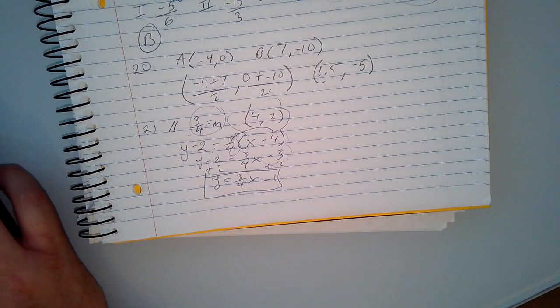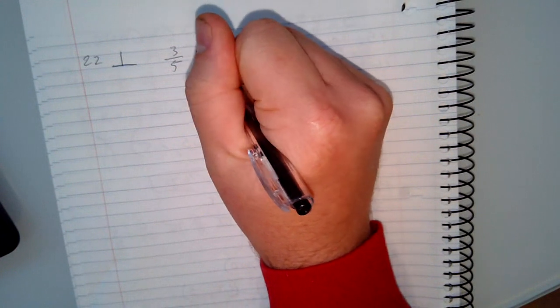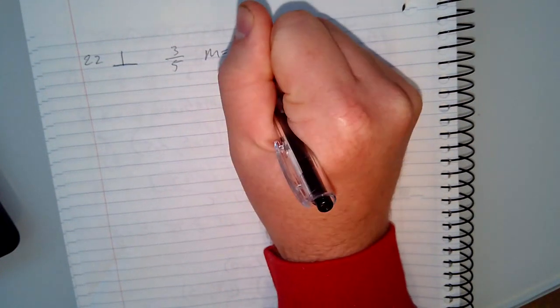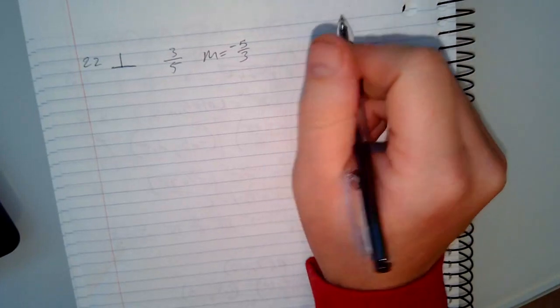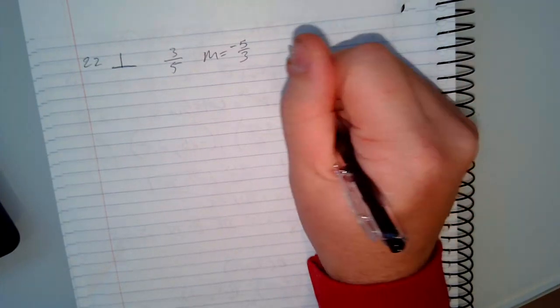Number 22. On the page here, we're almost done. Number 22. Which line is perpendicular? So we would need a line that is perpendicular to 3/5. If I want perpendicular to 3/5, I know that I need to flip it and change the sign. So I need my m to be equal to negative 5/3. And then I need it to pass through the point 3, negative 1.